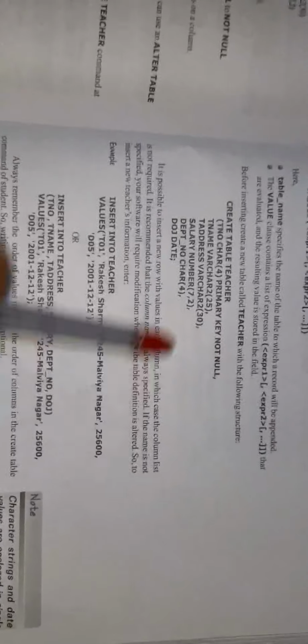The number values are never enclosed in single quotes, because if this salary is enclosed in single quotes, it becomes a character and there will be a data type mismatch, which will result in an error. You can see that Rakesh Sharma is also enclosed in single quotes, and there is a blank space between Rakesh and Sharma, but the compiler will not display any error because this is a character, enclosed within single quotes.